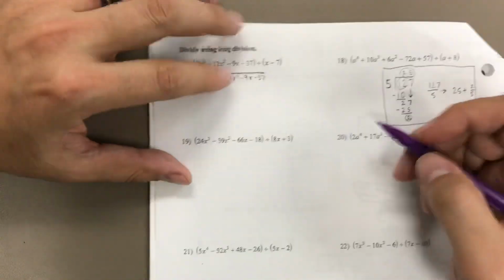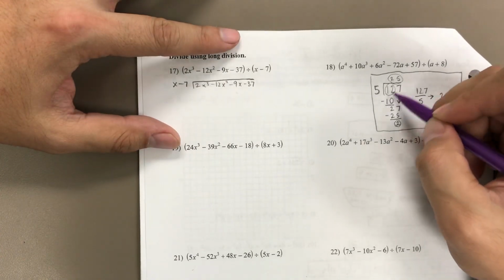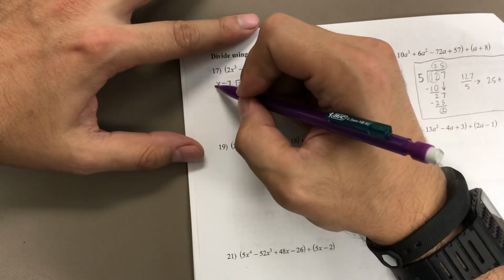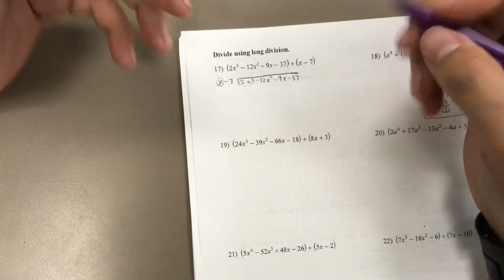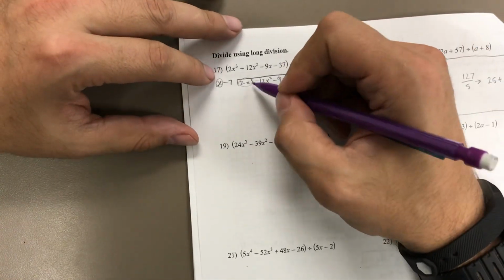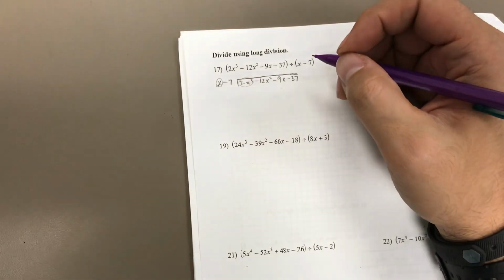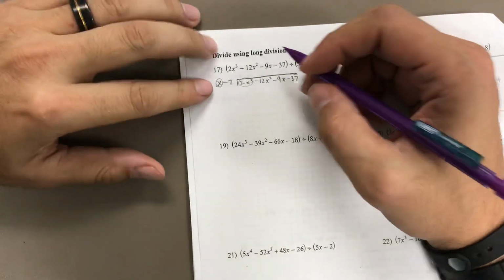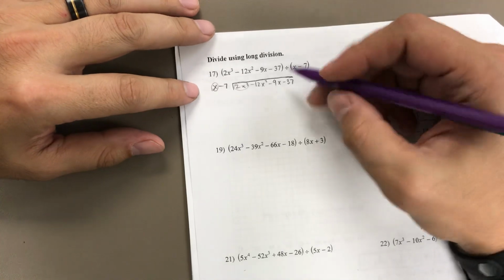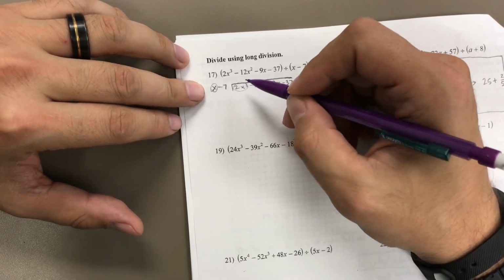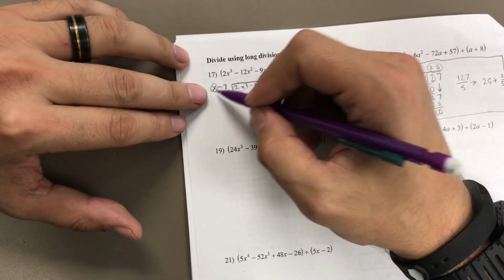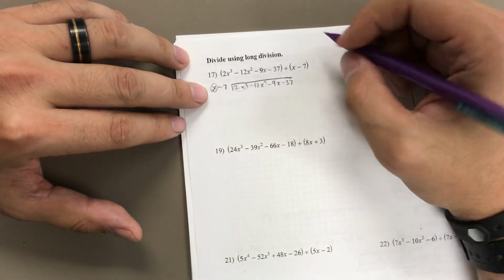So what we need to do, very similar to this where we made the 5 look like the 12 here, we need to make this x look like our lead value, basically our lead coefficient or our lead term by means of multiplication. So here's a really easy way to find that first value that you need to multiply by. Okay, so I need to make this x look like 2x to the third.